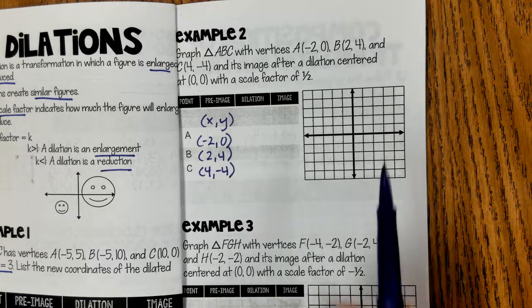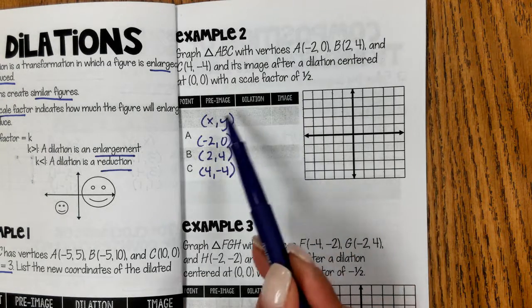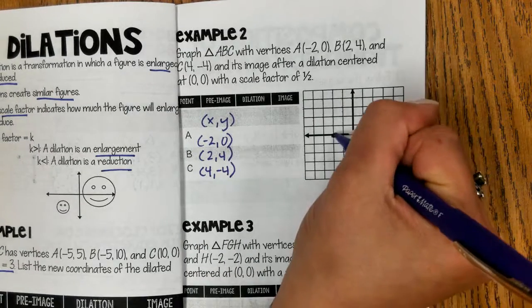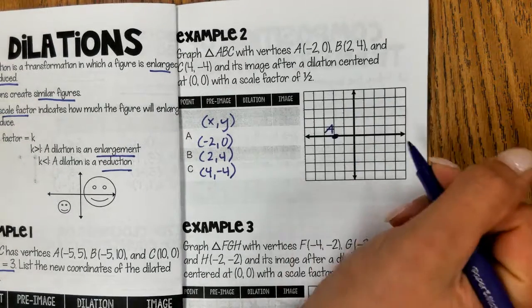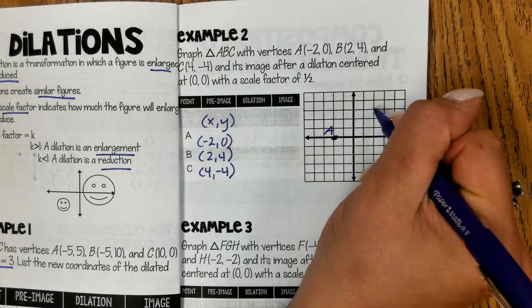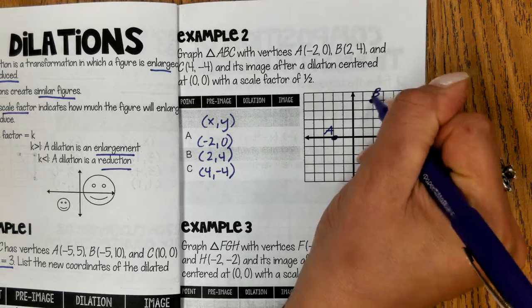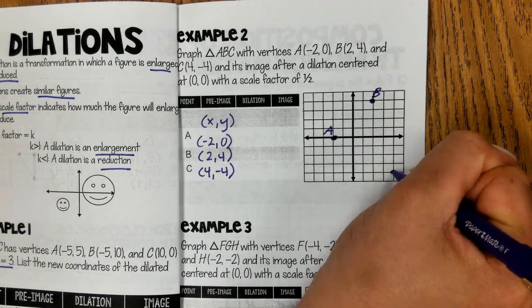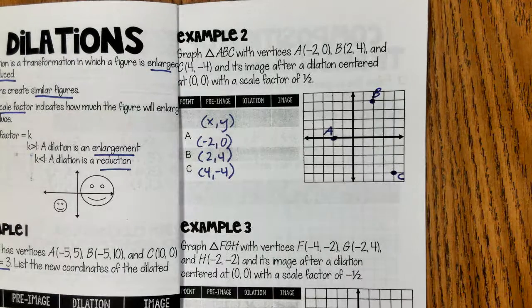Before we move on to the scale factor, let's go ahead and graph this triangle that is being described. So this is point A on the line. Point B would be here. And point C would be here. Okay, so I have my 3 points. You need to connect those lines or those points.